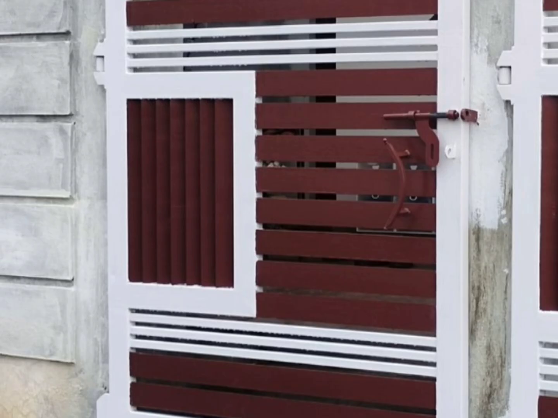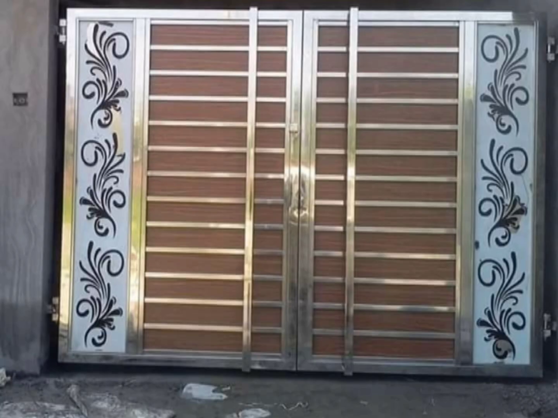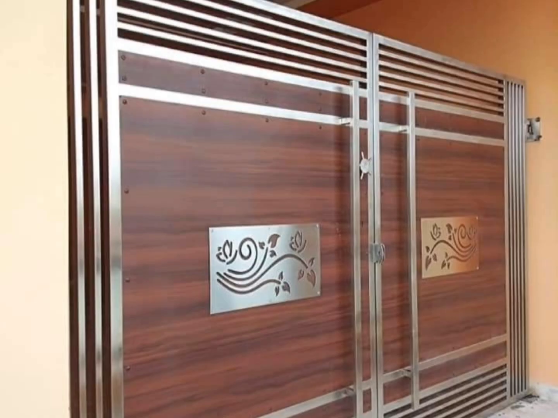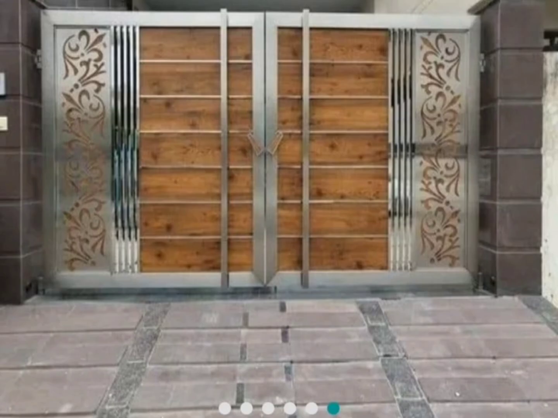MS gates can easily integrate with an automation system for added convenience and modern functionality, such as remote control opening and closing. By combining strength, aesthetics and practicality, MS steel gates offer a reliable and stylish option for enhancing the security and appeal of a home.